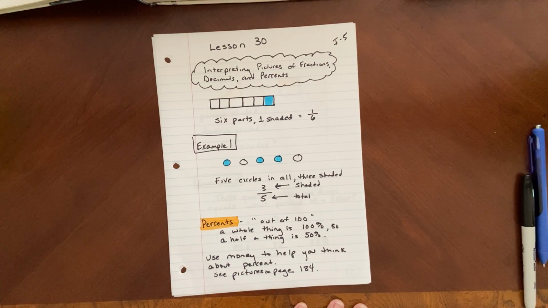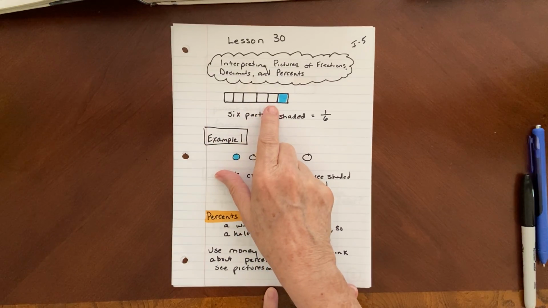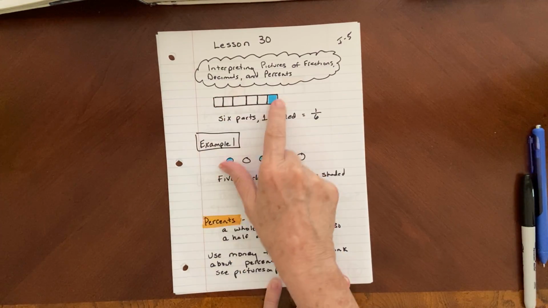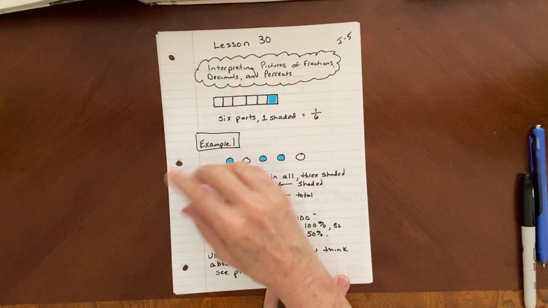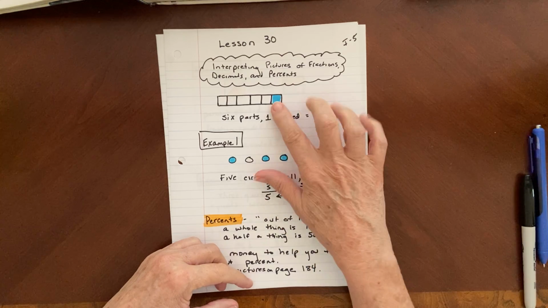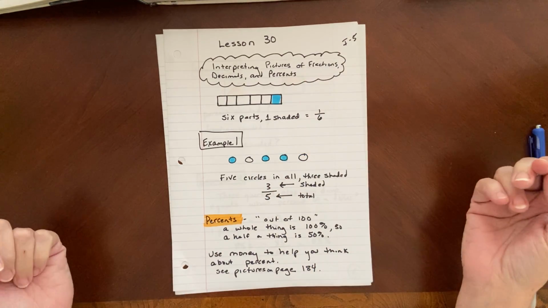So in the book they drew a circle and they divided it into 6 parts and they shaded one of them. So I have 6 total pieces in my whole thing, and one of them shaded. So the fraction shaded is 1/6, right?